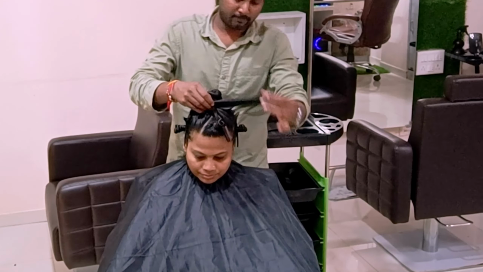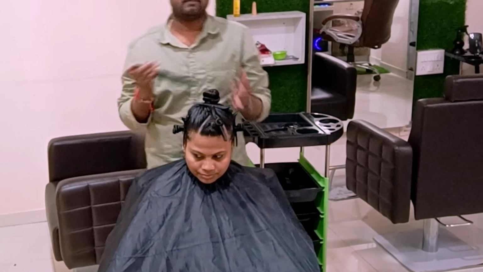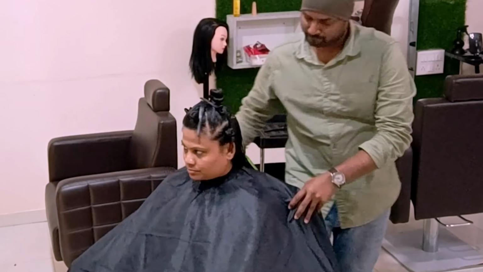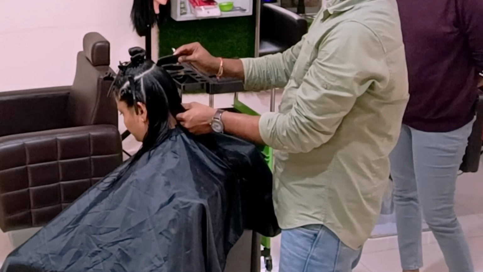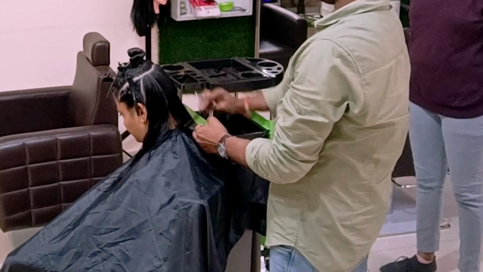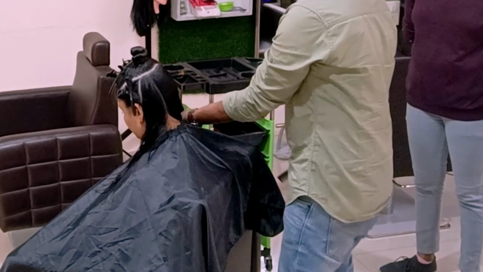So now we're going to take the back portion, one length haircut, before starting the haircut overall. And the rest of the hair will create layers on top of that.